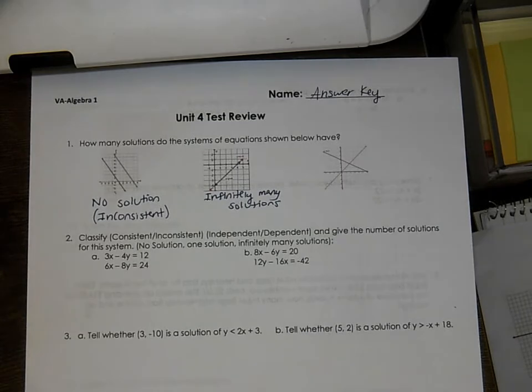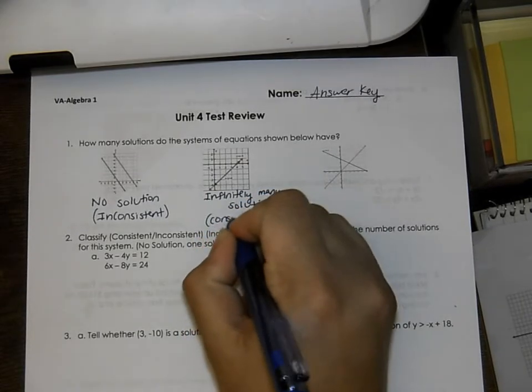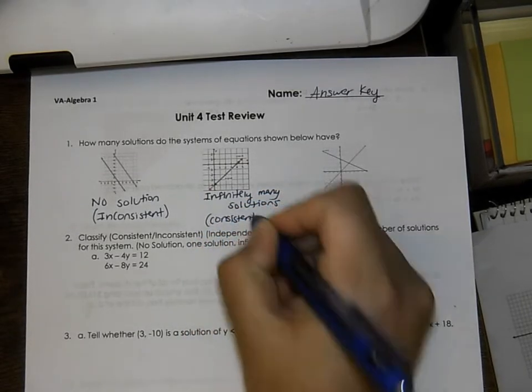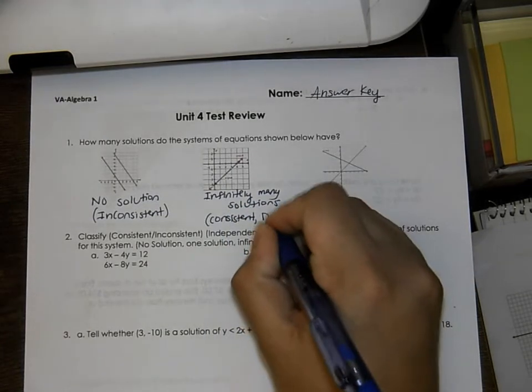Now, in order to write down whether it's consistent or inconsistent, again, the question didn't ask that, but it helps to identify that now so that we do the same thing for the next few problems. Inconsistent, remember, was when they don't intersect. So this has to be consistent because they intersect all the time. And specifically, it can either be dependent or independent, and infinitely many is always dependent.